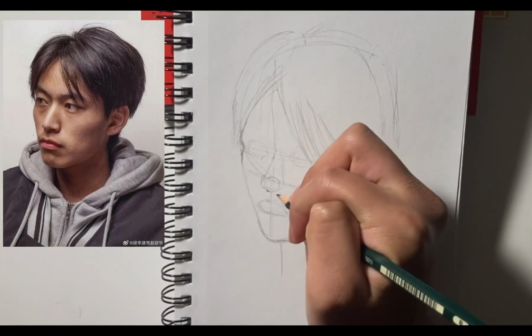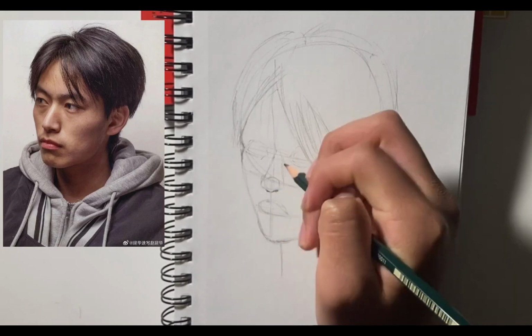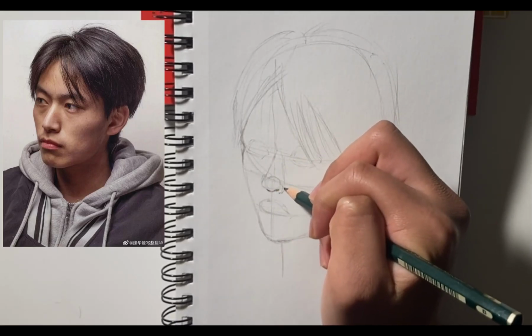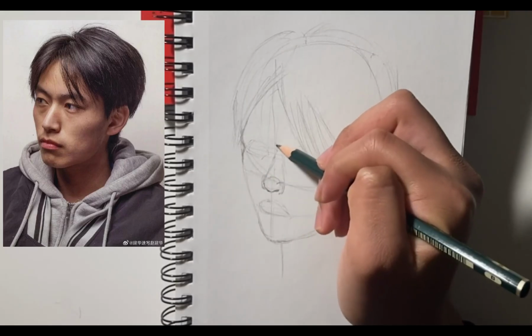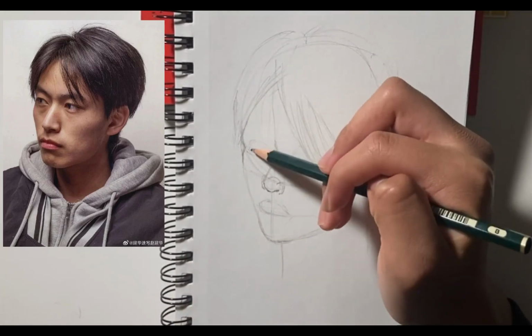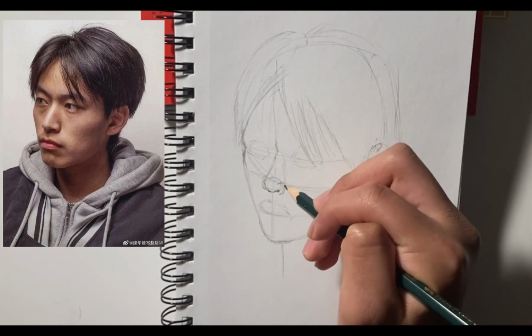Okay, so now we can start giving the nose its shape while paying attention to the reference. Here I'm trying to draw as close as I can to the reference, but if you're going for a more stylized or cartoonish look, you can mess around with the proportions and shape. And I like to start at the bottom of the nose and make my way up.